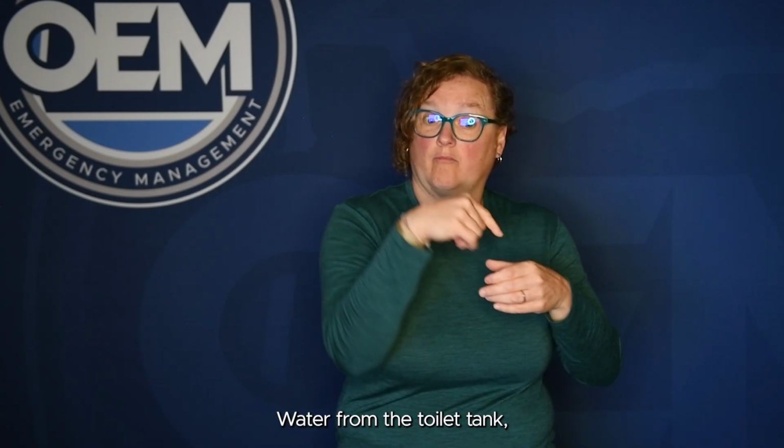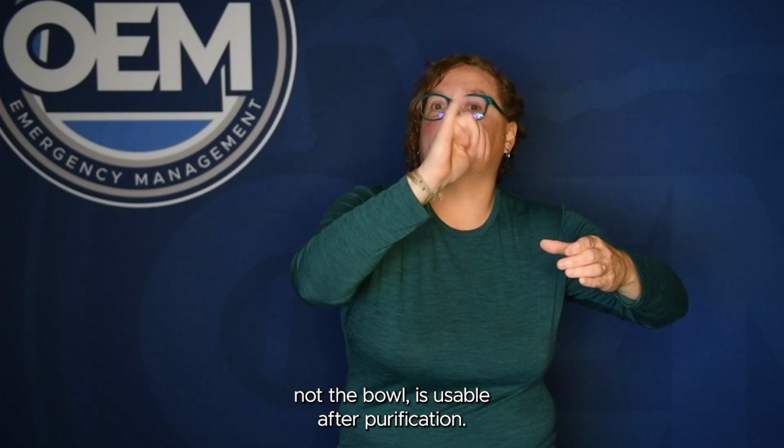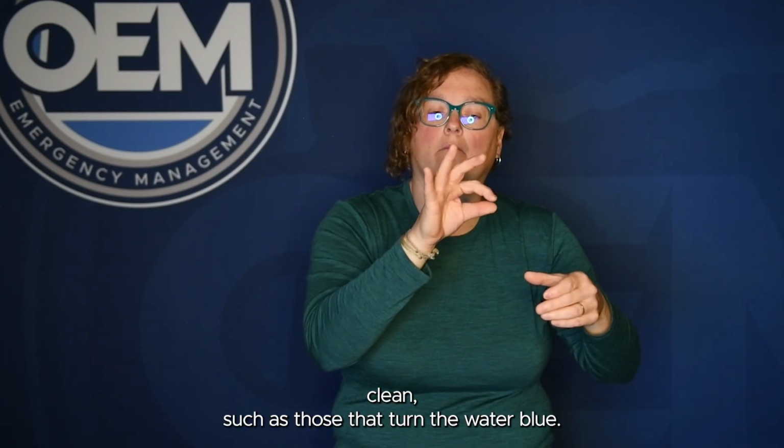Water from the toilet tank, not the bowl, is usable after purification if a chemical hasn't been used to keep the bowl clean, such as those that turn the water blue.